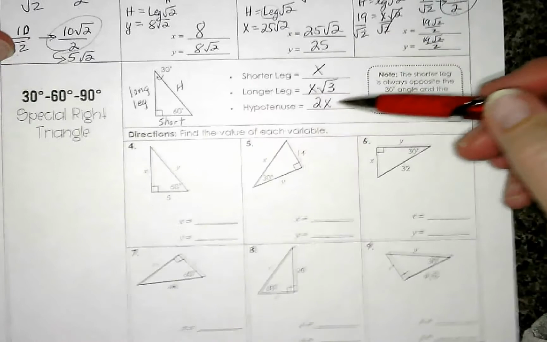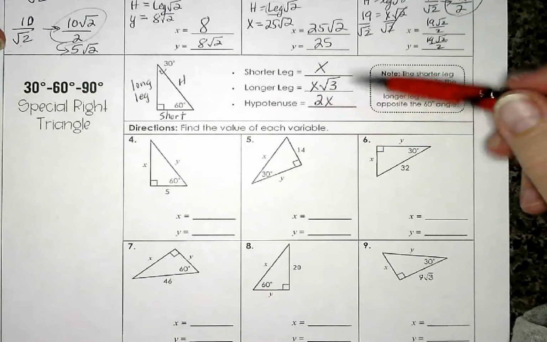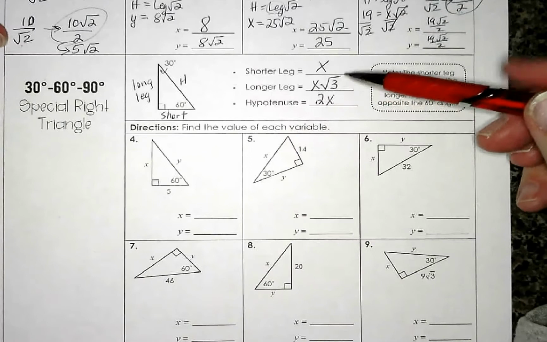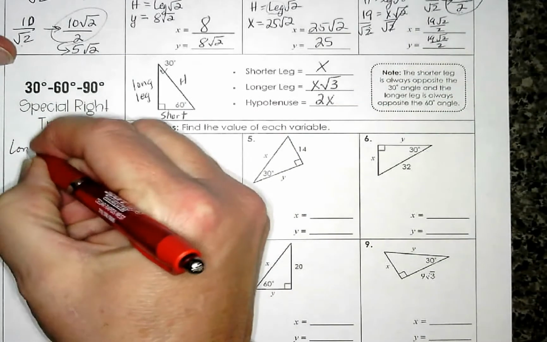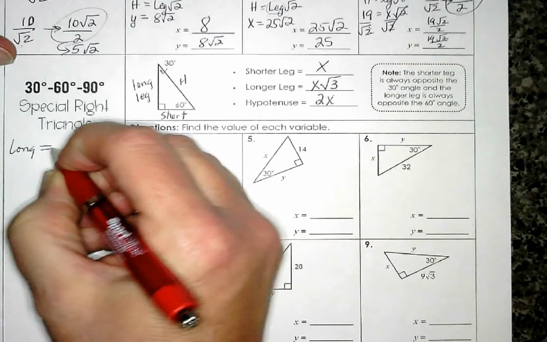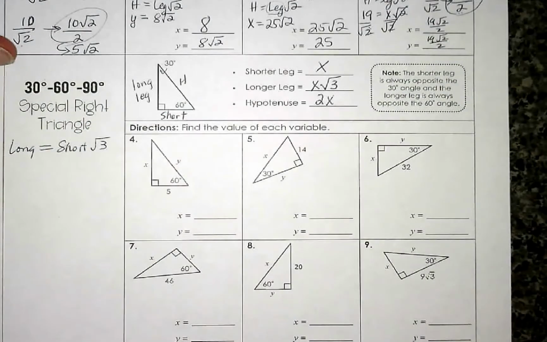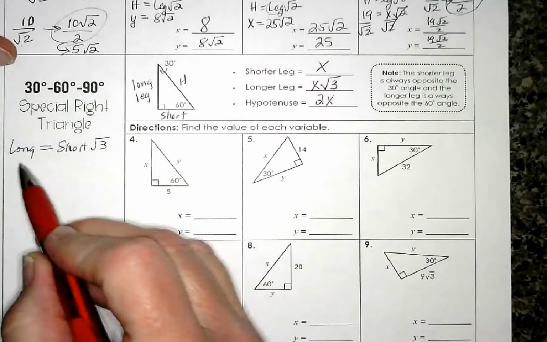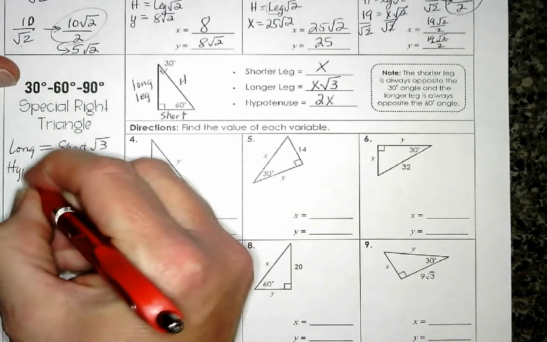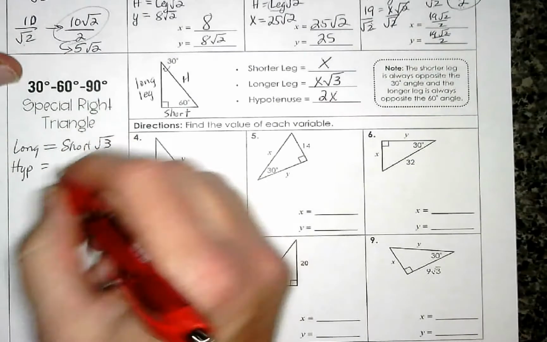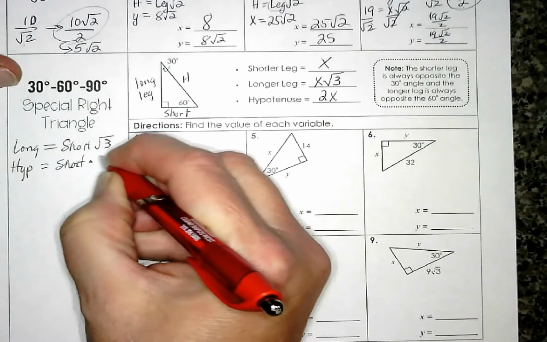A couple of little formulas that have helped me. Some people can just look at this and figure out the values. Others need little formulas, so I'm going to give those to you real quick. The longer leg is going to equal the short leg times the square root of 3. So that equation is just written out here. And the hypotenuse is going to equal the short leg times 2.